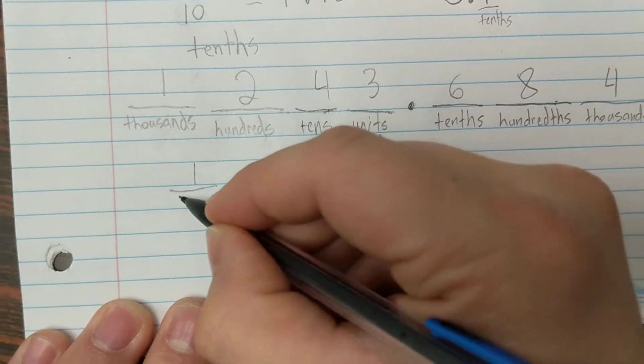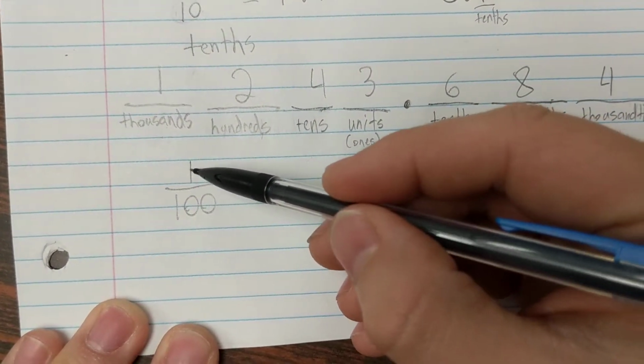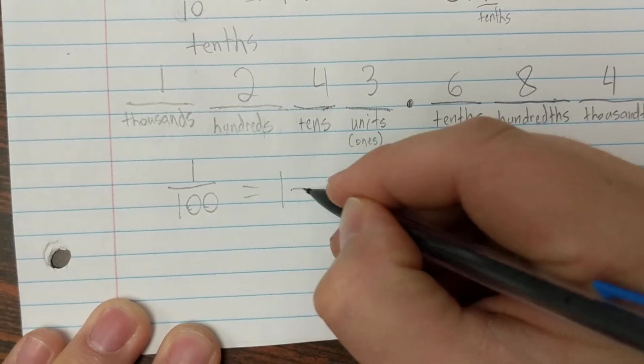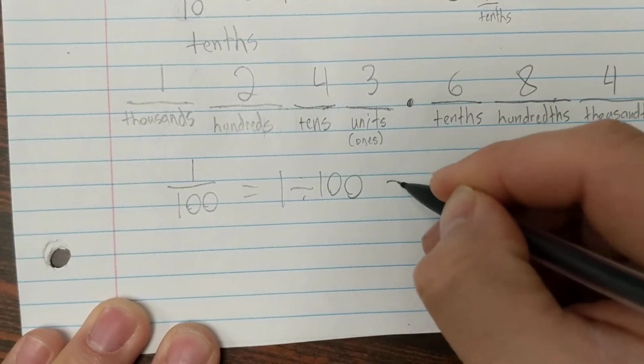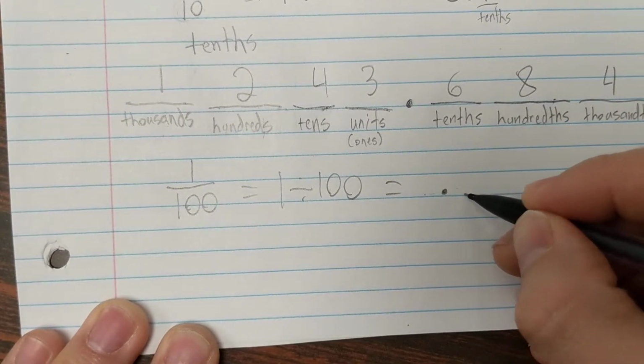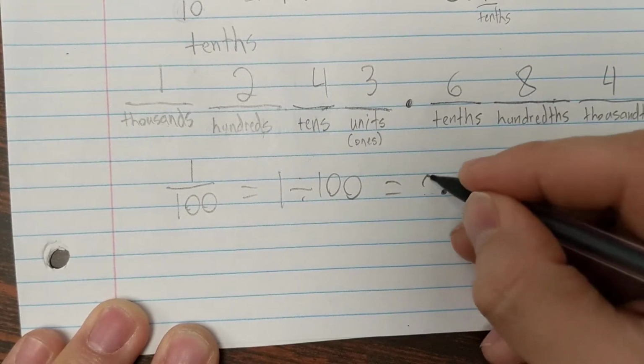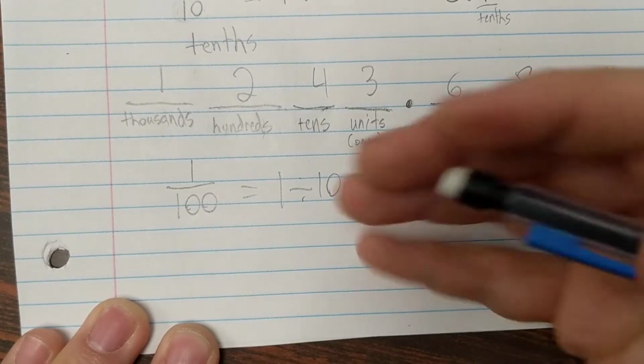So let's do another fraction here. We've got 1 over 100. 100, think hundredths. We're going to put a 1 in what spot? If we go 1 divided by 100, we're going to have a 1 in which spot? Not in our units, not in our tenths. We're going to have it in our hundredths. And then you just fill in the rest with zeros or whatever is left.